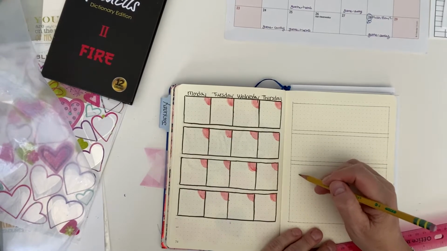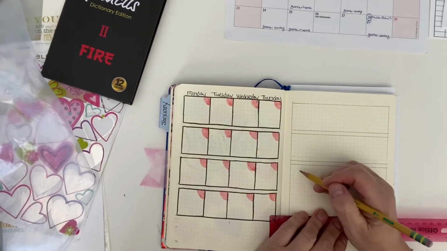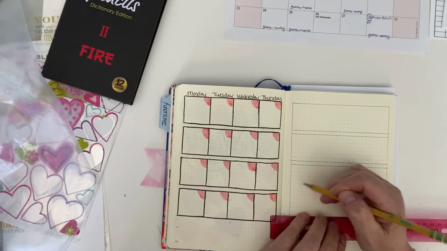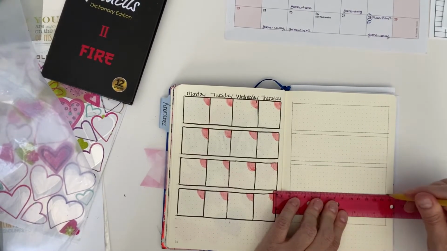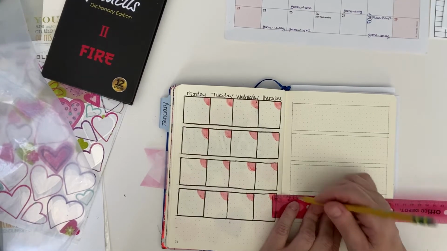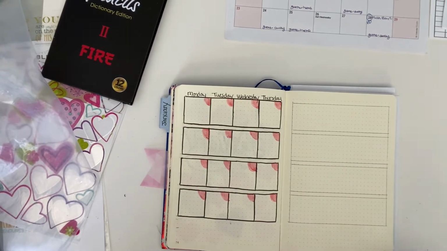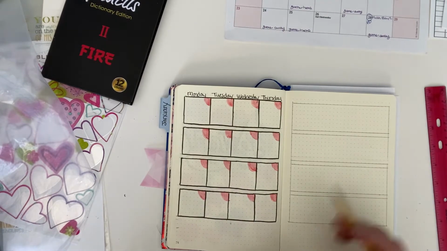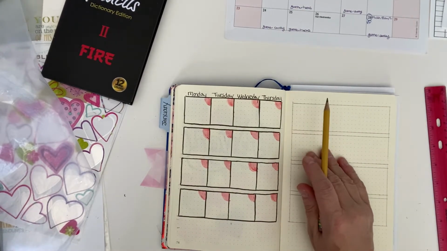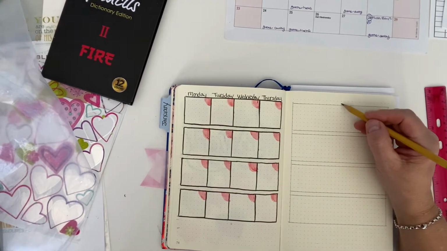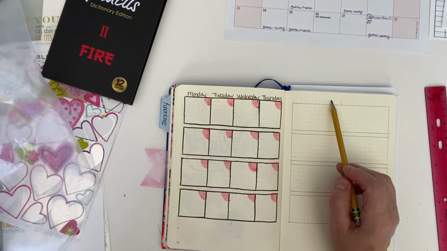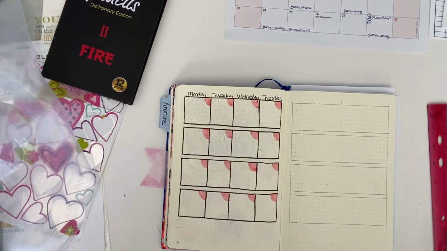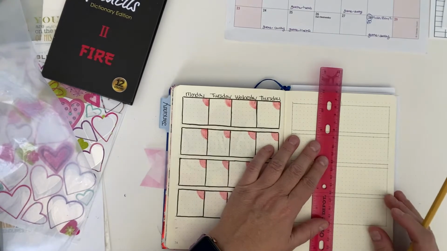Go 1, 2, 3, 4, 5, 6, 7. Let's see, 1, 2, 3, 4, 5, 6, 7. So you can almost feel it when you do it wrong. So I almost did it wrong there again. And here we go on that last one, right? So now we know we need 13 across, right? So if we want to, we can eyeball it and think, I'm going to guess that it's right here, but let's find out. So it's 1, 2, 3, 4, 5, 6, 7, 8, 9, 10, 11, 12, 13. So that's perfect. So we're going to draw that line.